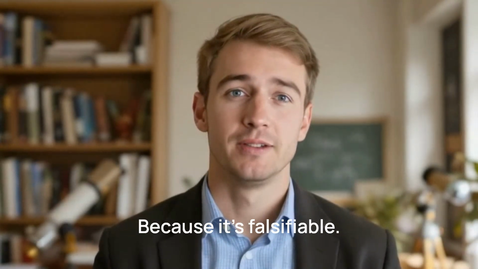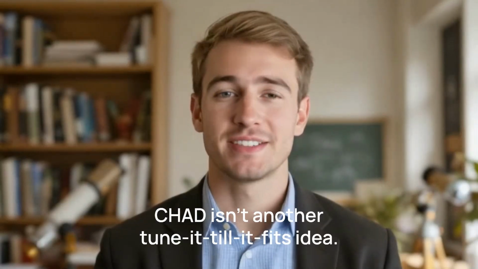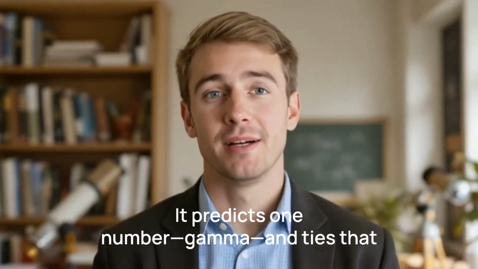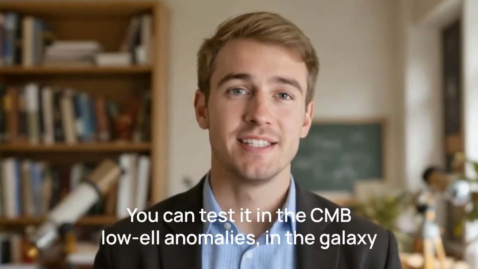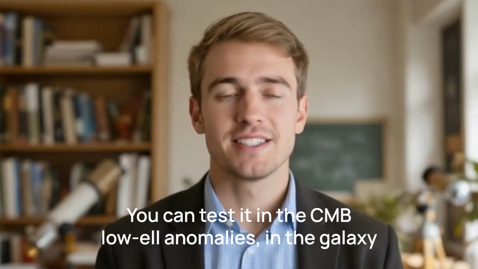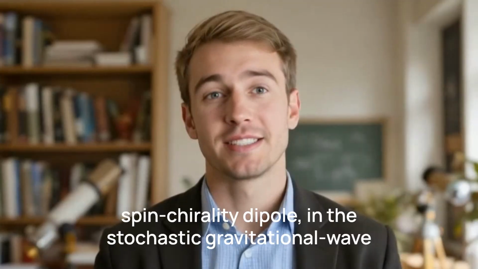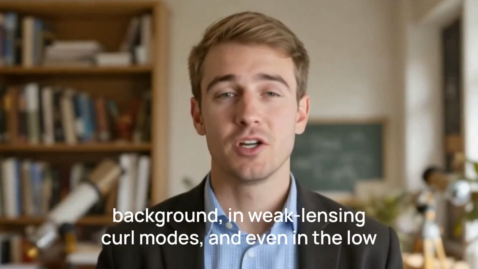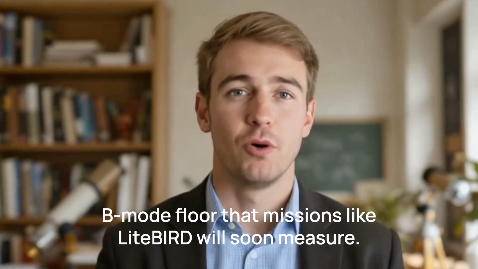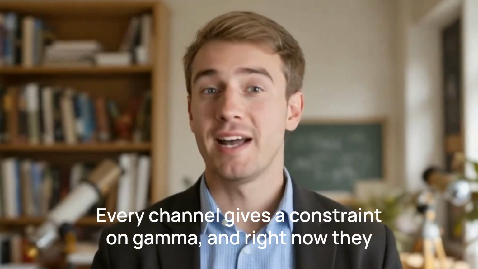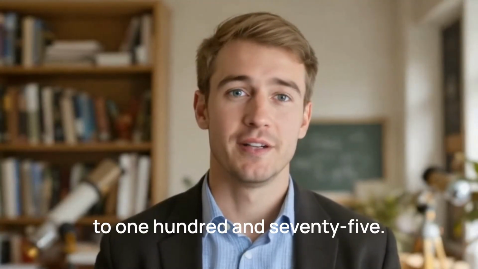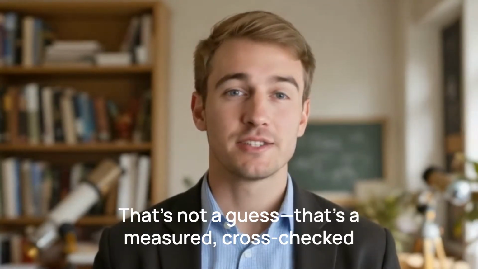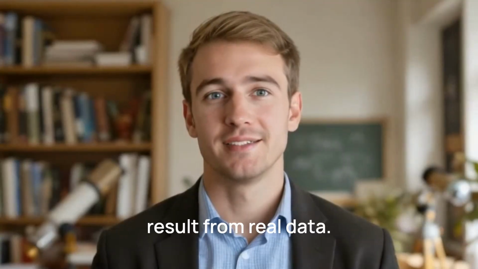Because it's falsifiable. CHAD isn't another tune-it-till-it-fits idea. It predicts one number, gamma, and ties that same number to 6 completely different observations. You can test it in the CMB low-L anomalies, in the galaxy spin chirality dipole, in the stochastic gravitational wave background, in weak lensing curl modes, and even in the low B-mode floor that missions like LiteBIRD will soon measure. Every channel gives a constraint on gamma, and right now they all converge on the same range, about 120 to 175. That's not a guess, that's a measured, cross-checked result from real data.